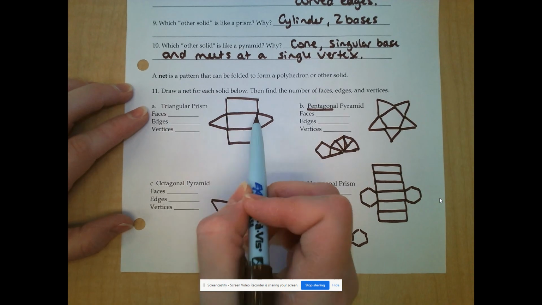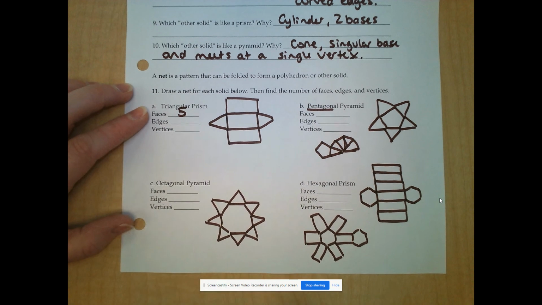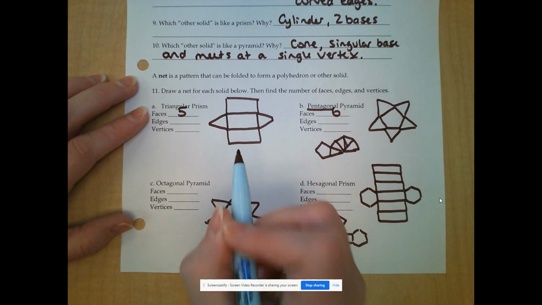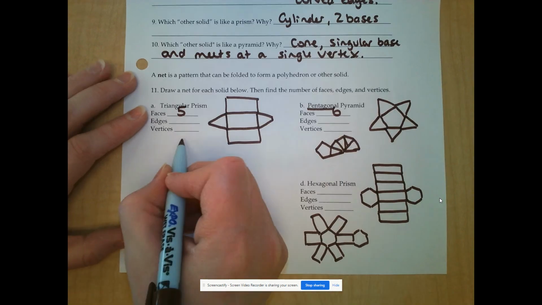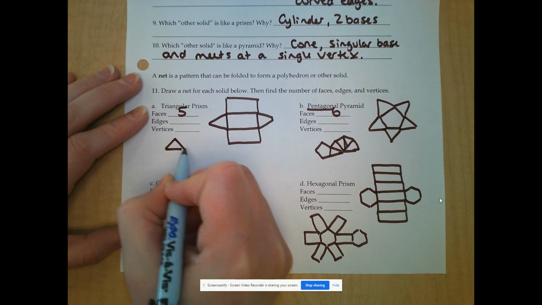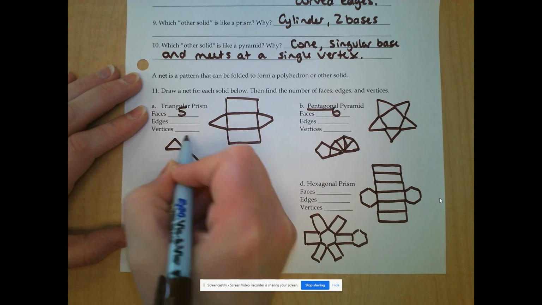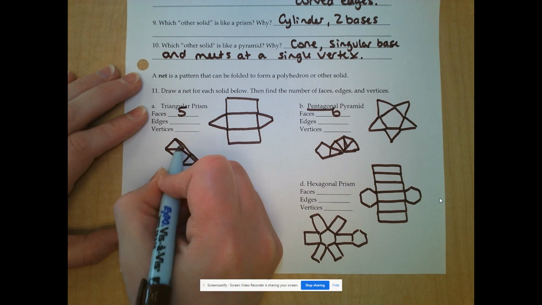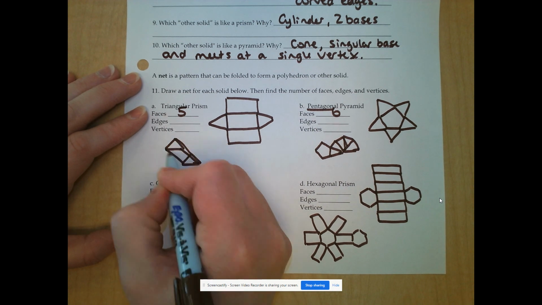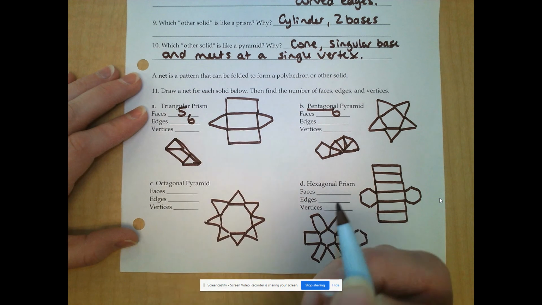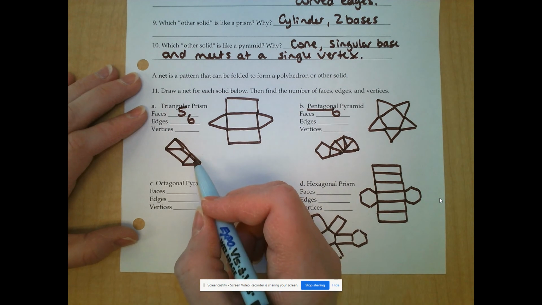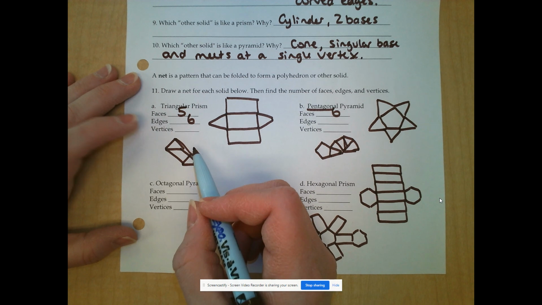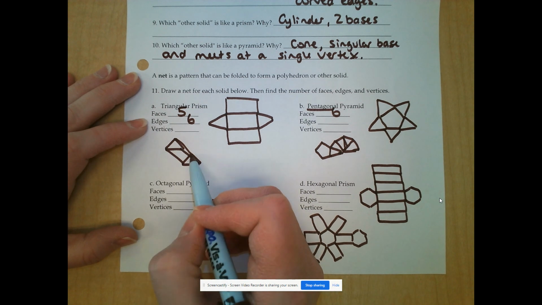So here we go. Faces, 1, 2, 3, 4, 5. That's easy to do with a net. Faces, 1, 2, 3, 4, 5, 6. Edges, that becomes harder with a net. On a triangular prism, you're like, okay, there's a triangle on the top, there's a triangle on the bottom, and then I'm going to connect them. Well, that means 1, 2, 3 edges, 1, 2, 3 edges, and then connecting them 1, 2, 3 edges for 9. I have a lot easier of a time doing edges and vertices when it is a 3-dimensional drawing. Vertices, 1, 2, 3 on the bottom, 1, 2, 3 on the top.